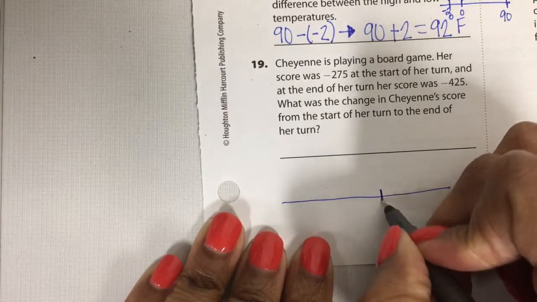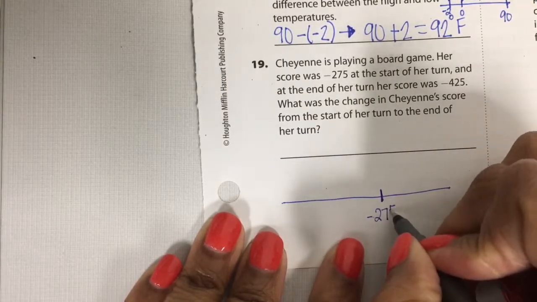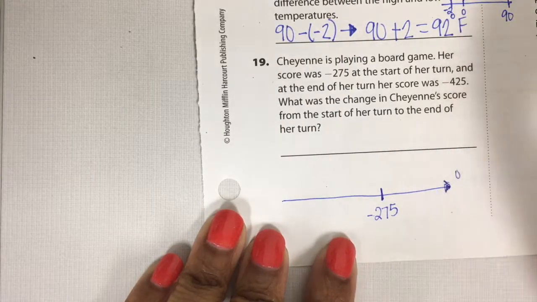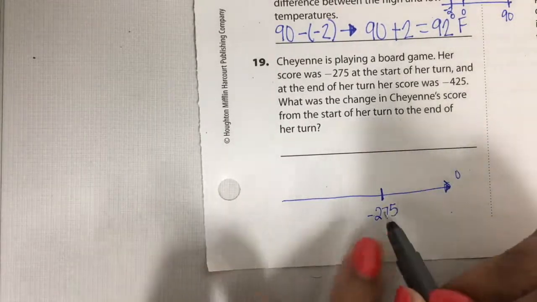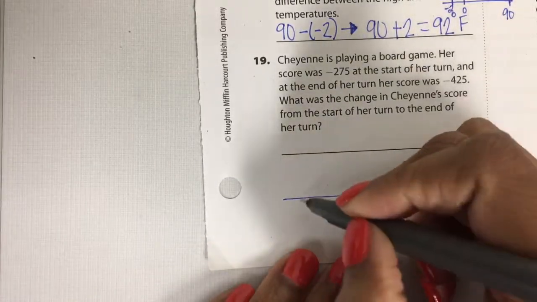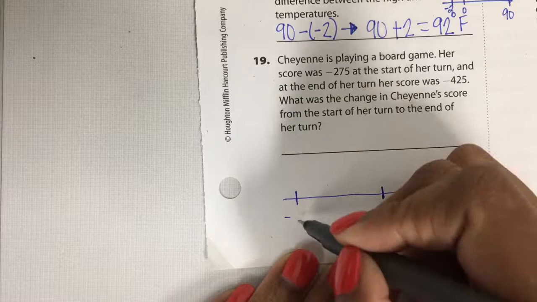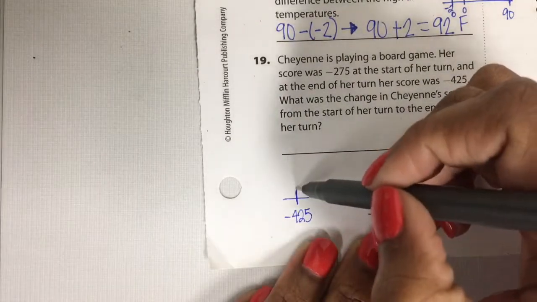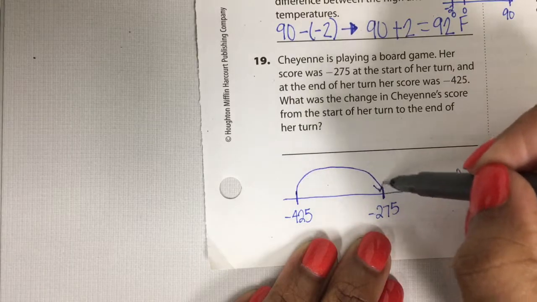So here she is at negative 275. Okay, 0 is way over here. Okay, when she ended, she was more negative, so she was more this way. Negative 425. So we need to know the distance from here to here.